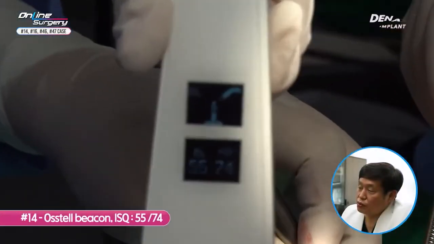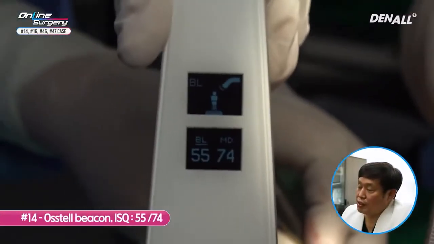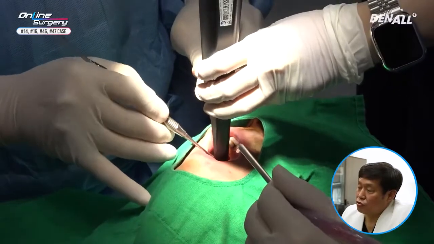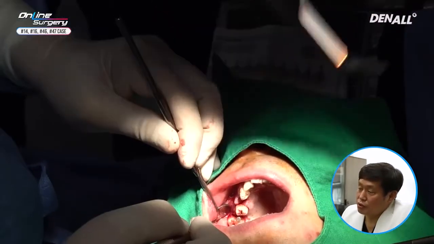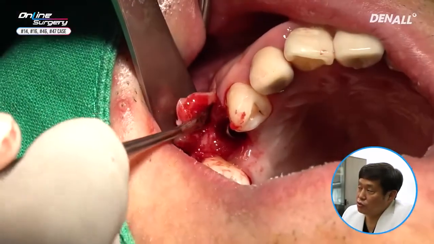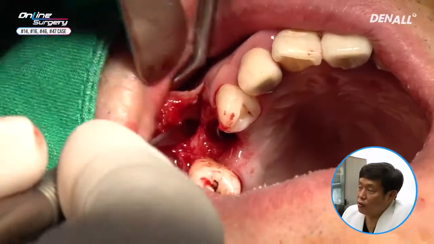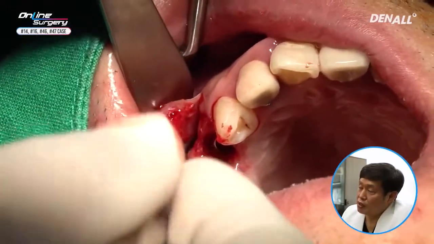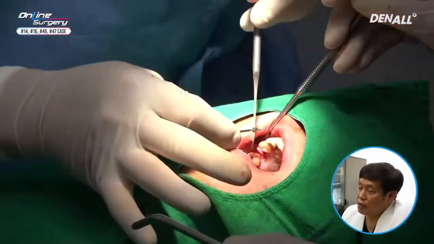ISQ value on one side it is 55 and 74. The distal one it is about 66 and 66. GBR will be performed after reflecting flap. I'm going to check the fenestration defect on the buccal side.